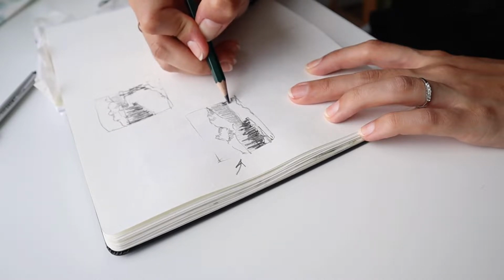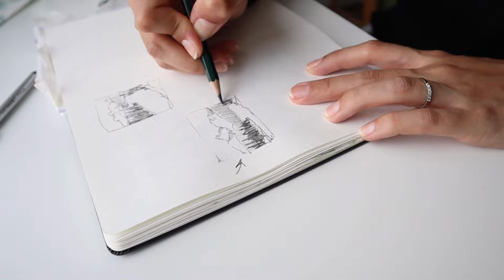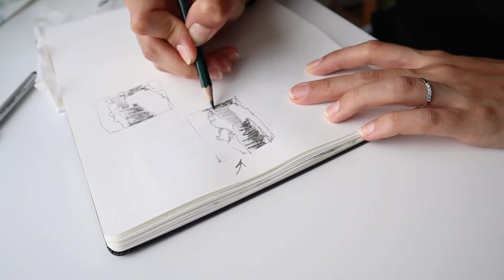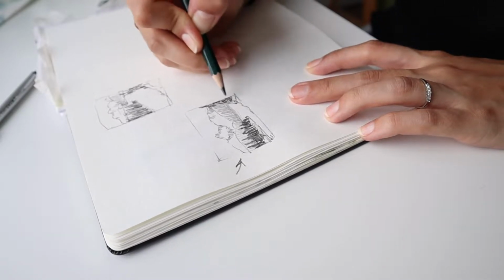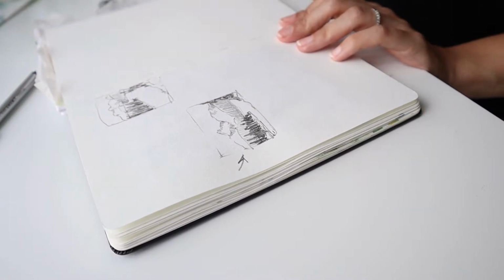Probably still put something in here over these rocks, maybe a bush or some taller tree over here, just like on the side to help frame it.